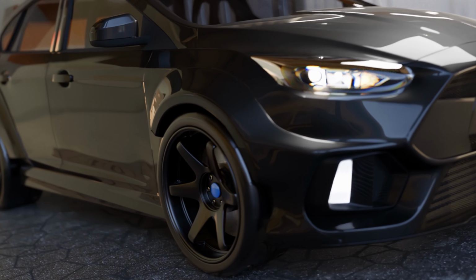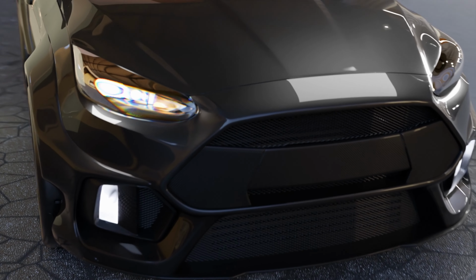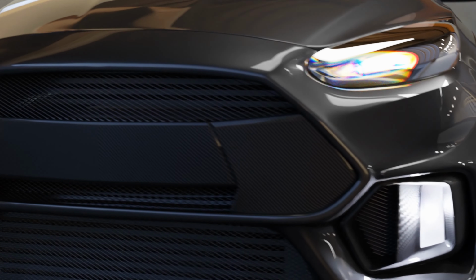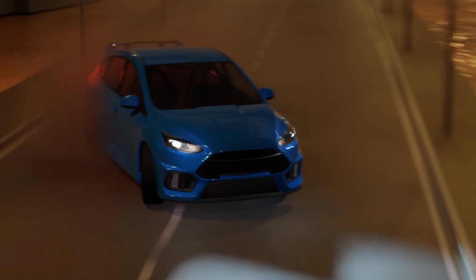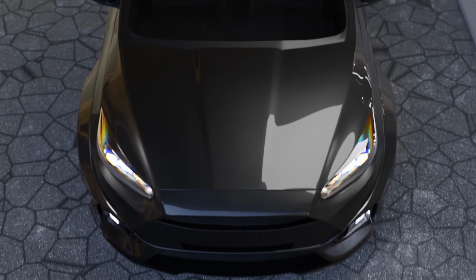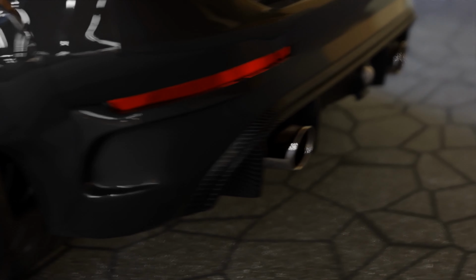So you've built a car in Blender. And now you want to animate that car. But Rigacar keeps breaking and it just doesn't work. Here's some quick tips to see how I do it.